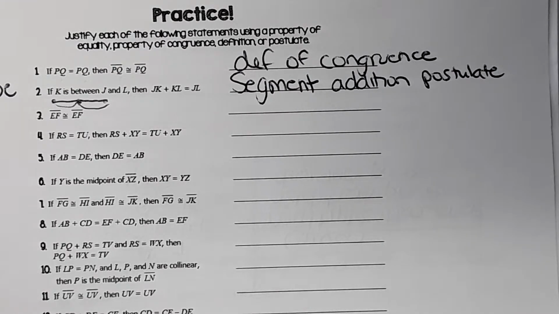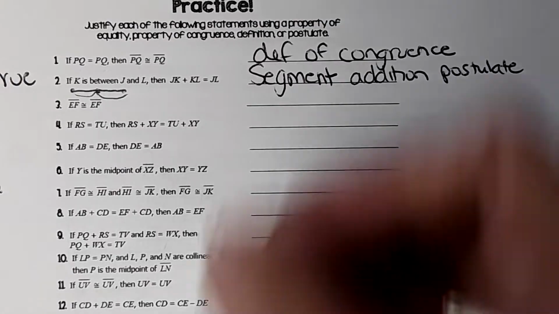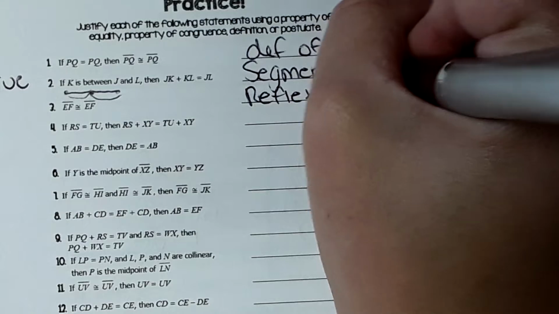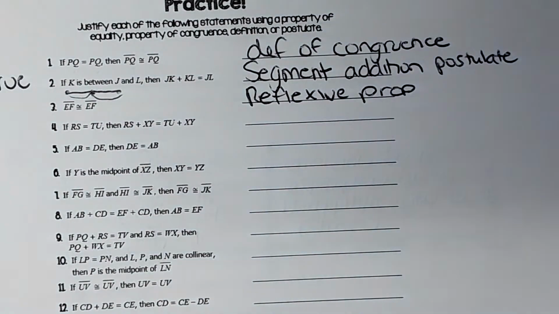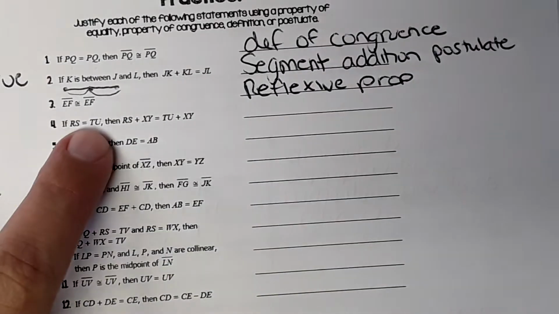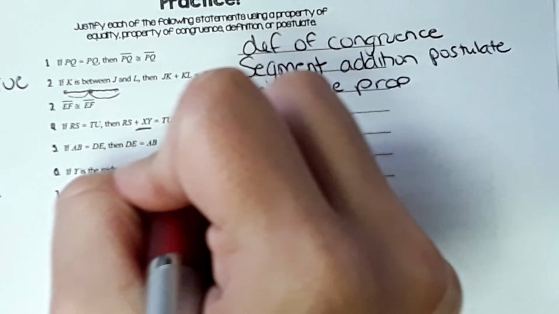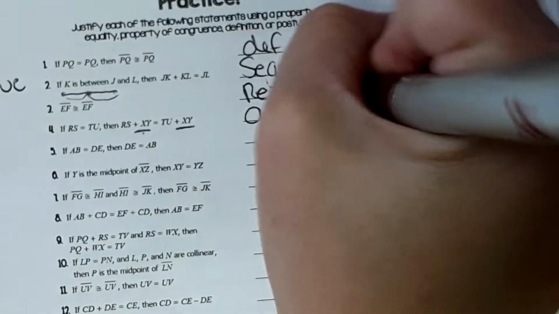Number 3, EF is congruent to EF. That is reflexive property. The next one says if RS equals TU, then RS plus XY equals TU plus XY. They're adding XY to both sides, so that would be addition property.